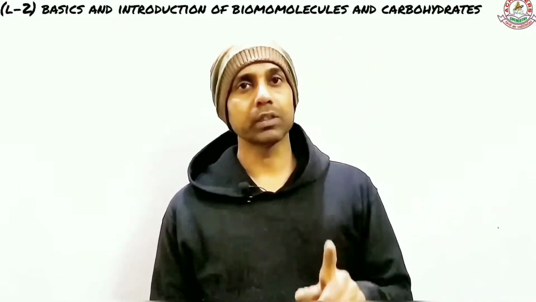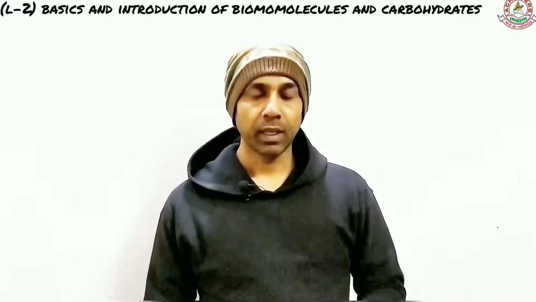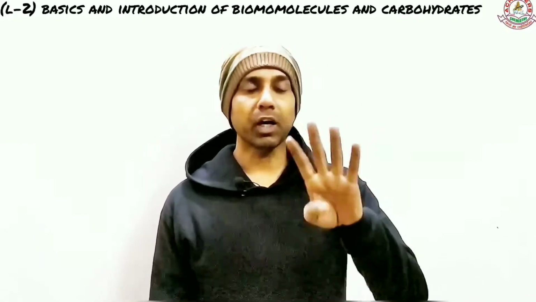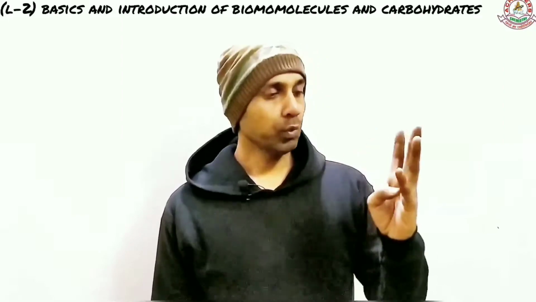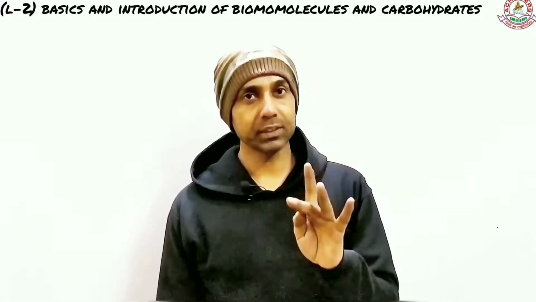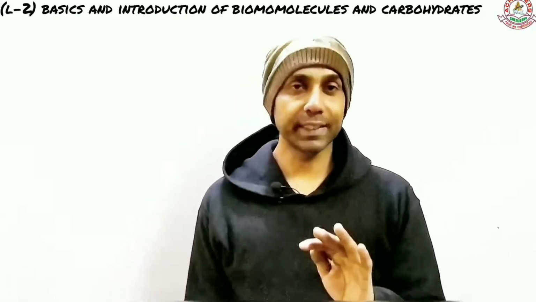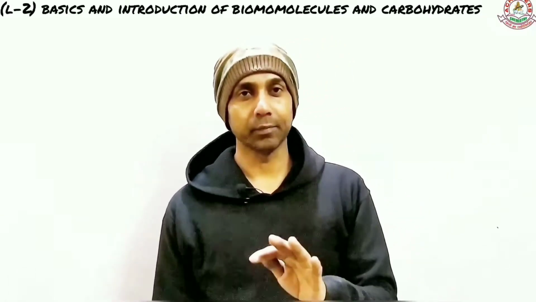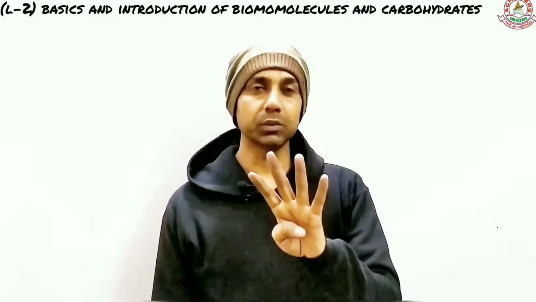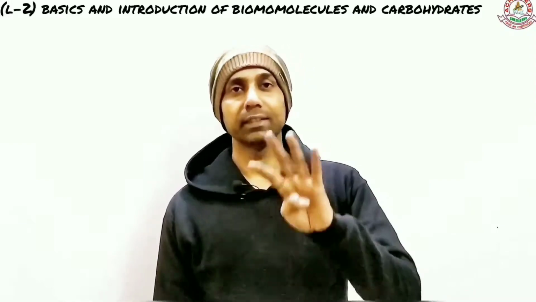The first thing: biomolecules are macromolecules. And we have 4 biomolecules in our body. One is carbohydrate, other is protein, third is fats or lipids, and the fourth one is nucleic acid, what we call DNA or RNA. These are the 4 molecules which are macromolecules, and they are collectively called biomolecules.